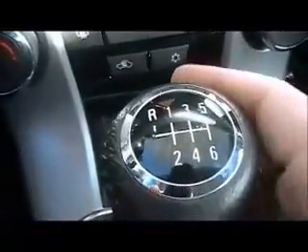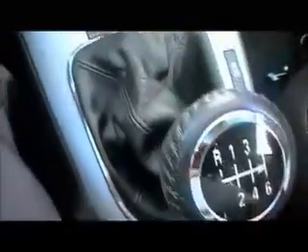Now the same motion can be done for downshifting. Upshifting is when you're going from a lower gear to a higher gear, so upshifting from third to fourth. But if I want to downshift the car, that's when I'm traveling up a hill, and I might need a little extra power to climb that hill. What you're going to be doing is just the same thing you do to upshift.